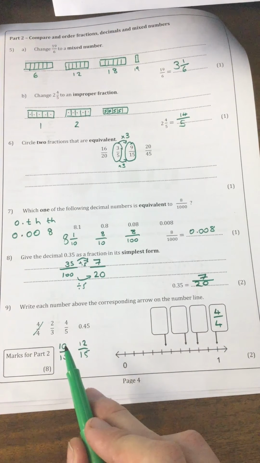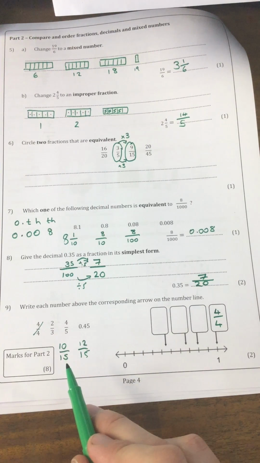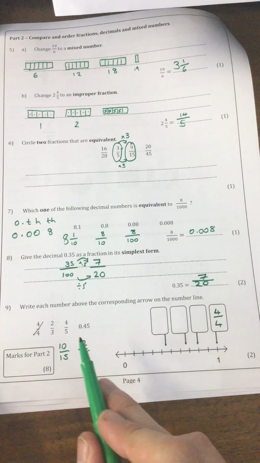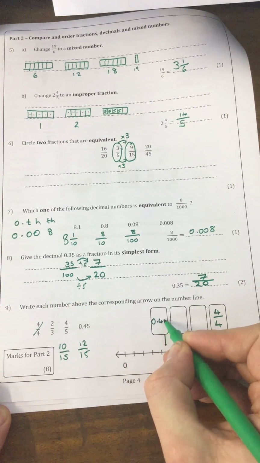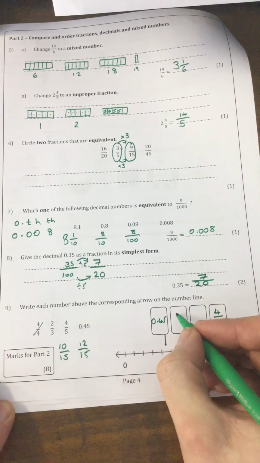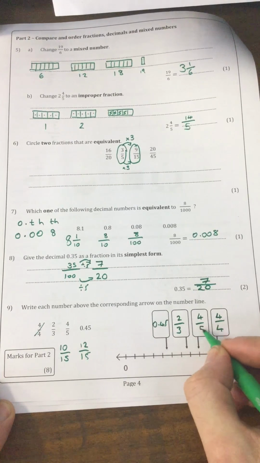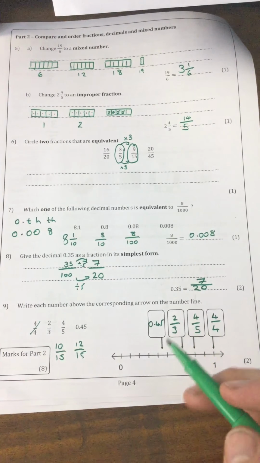Now, I can see that both of those are bigger than a half, because a half of 15 is 7.5. And I know 0.45 is smaller than a half. So 0.45 is less than a half, which goes there. And then we've worked out that 2/3 is the next smallest. And 4/5 is the one after that. So that's 8 out of 8 marks for part 2.